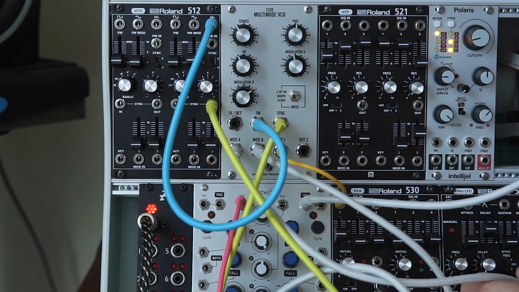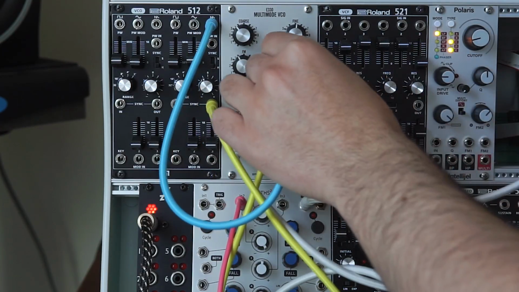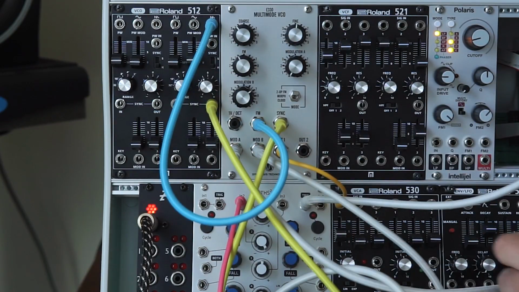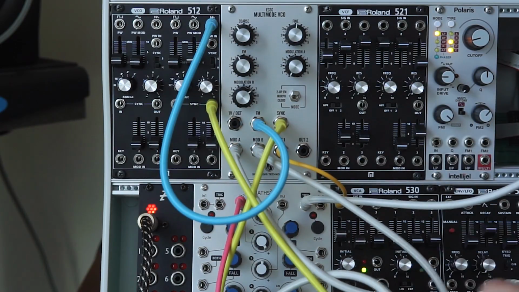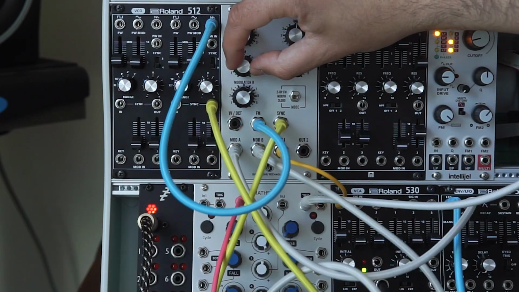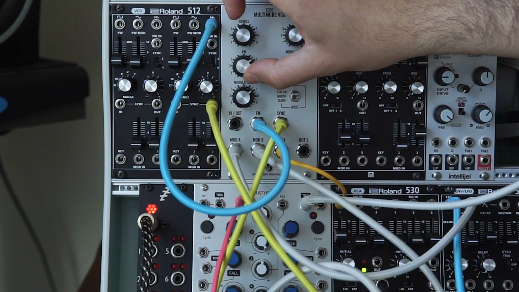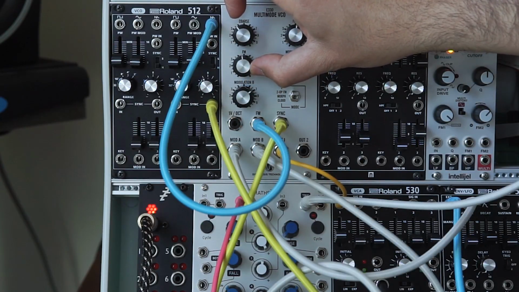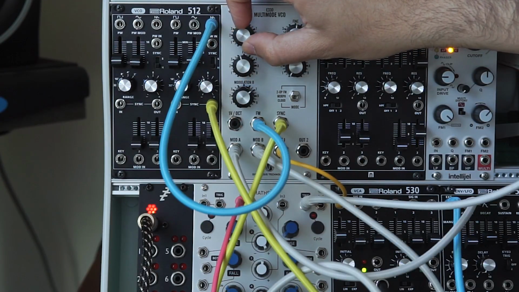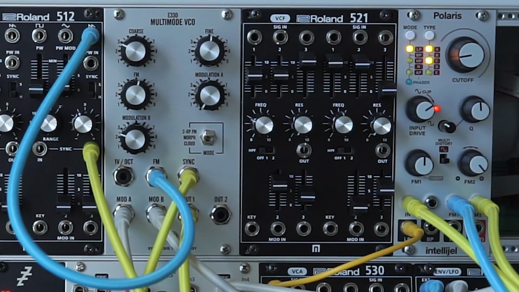Here's an LFO to the internal FM index. And what's cool here is because we're synced to an external oscillator, all of these controls will now just change the timbre, whereas the pitch will remain unchanged. So here's that same setup going through the Polaris filter.